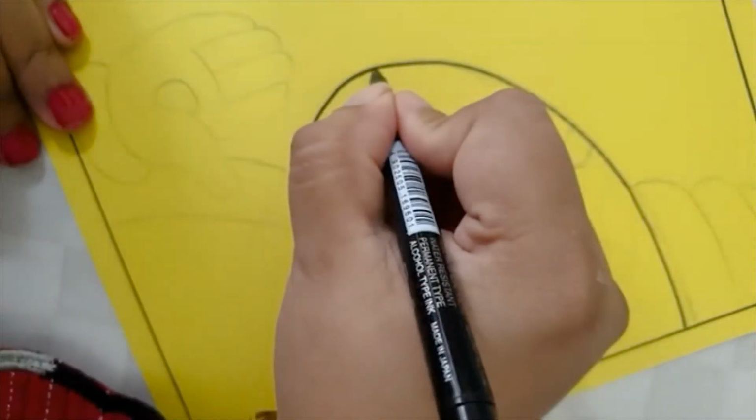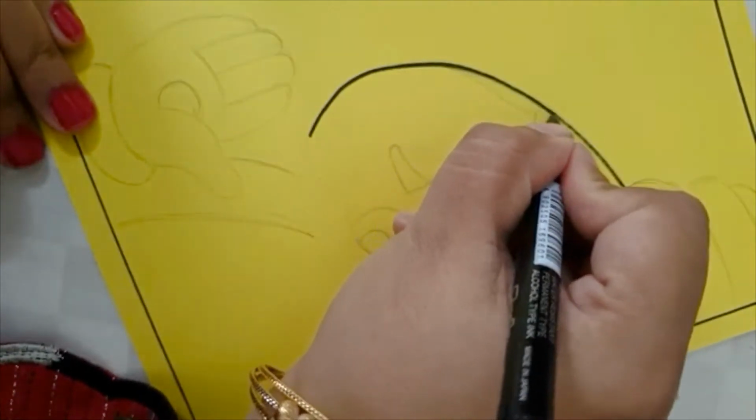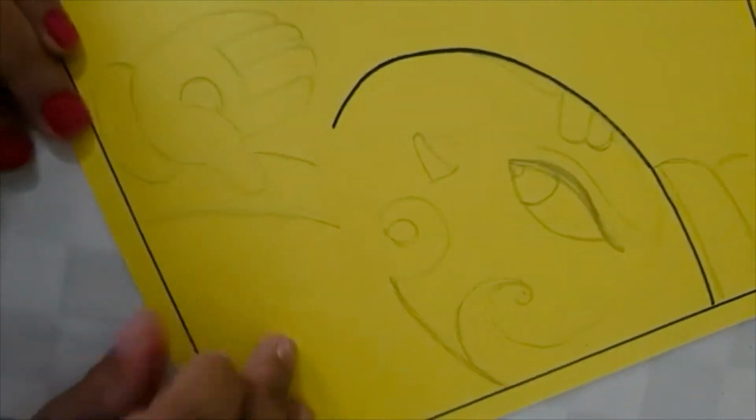Start with this U kind of shape. Okay, so this is going to be the shape.